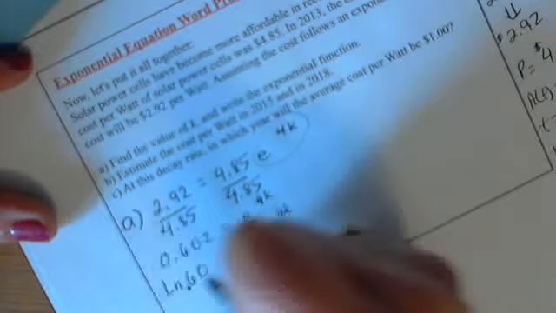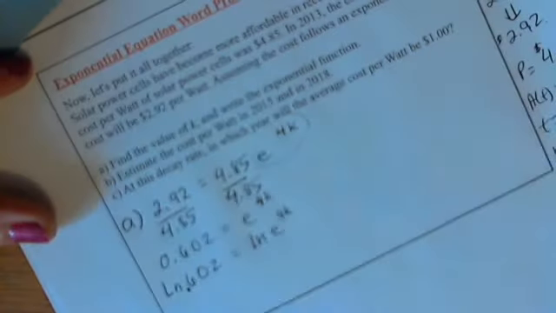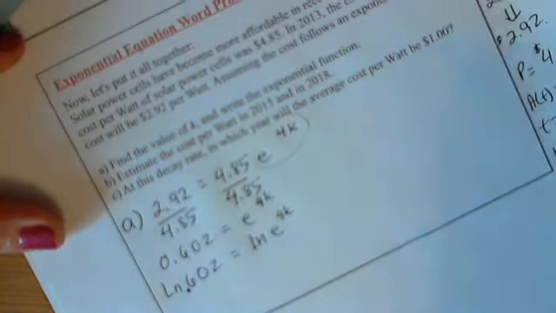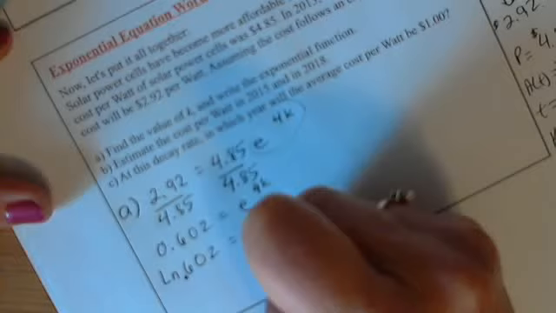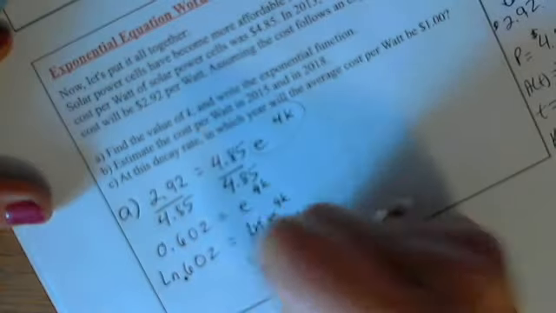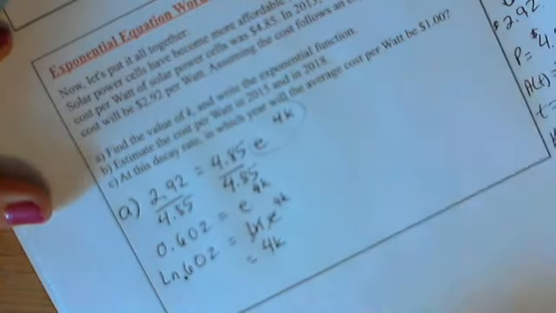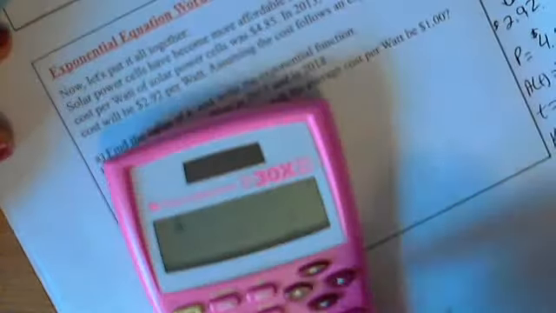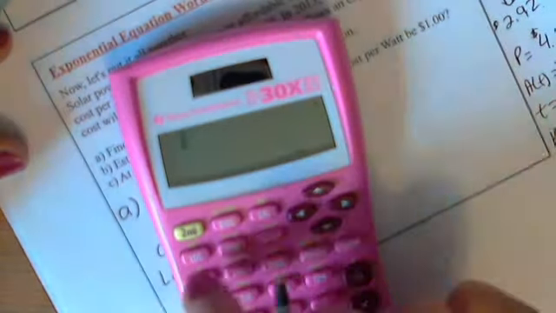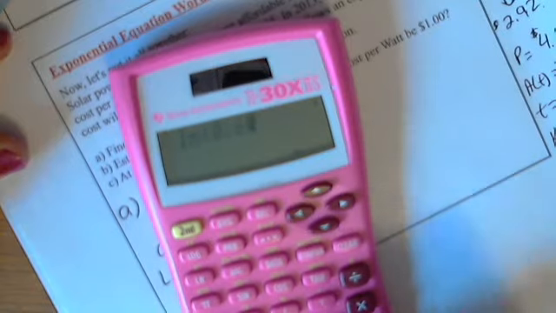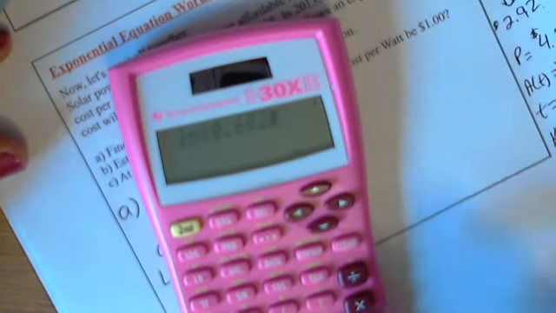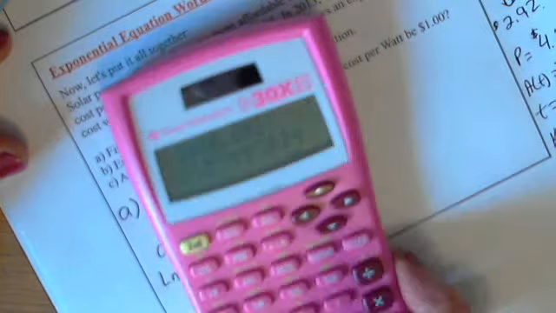Okay, on this side, ln eats e. 4k comes crashing to the ground, no longer an exponent. And on this side, I take the ln of 0.602. So ln key, 0.602. Close my parentheses. And I get about negative 0.507.